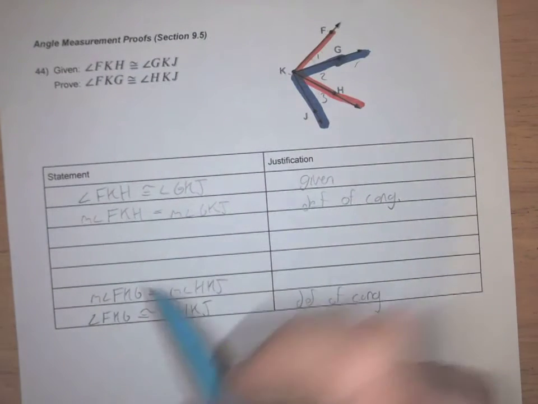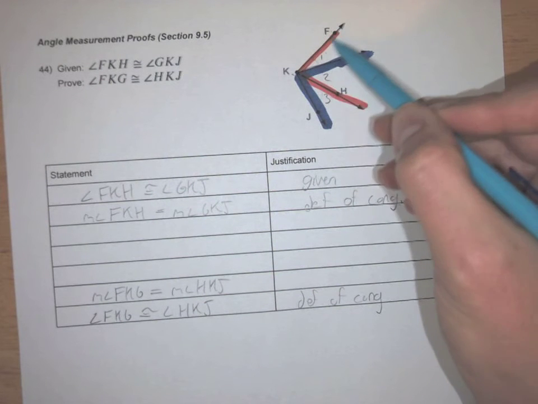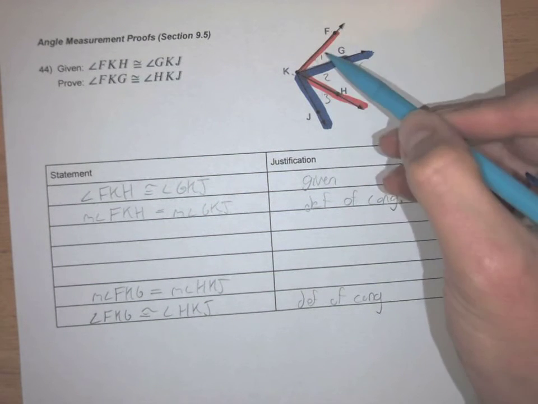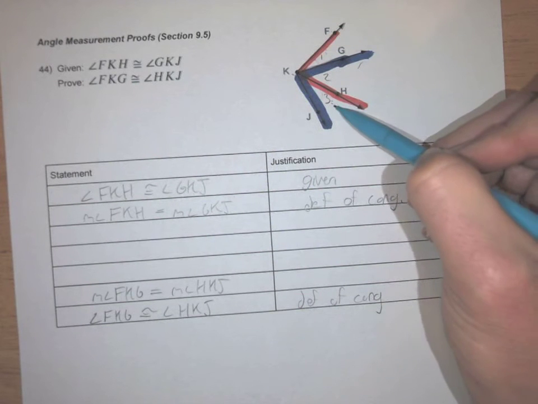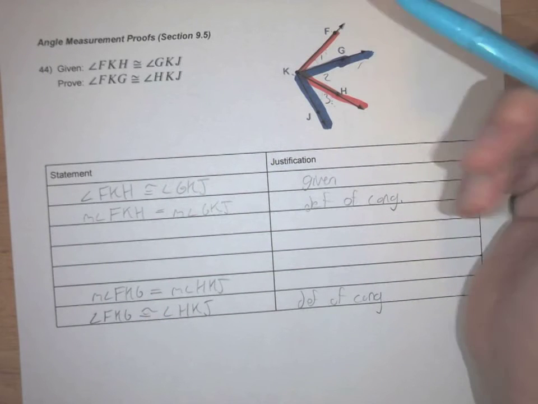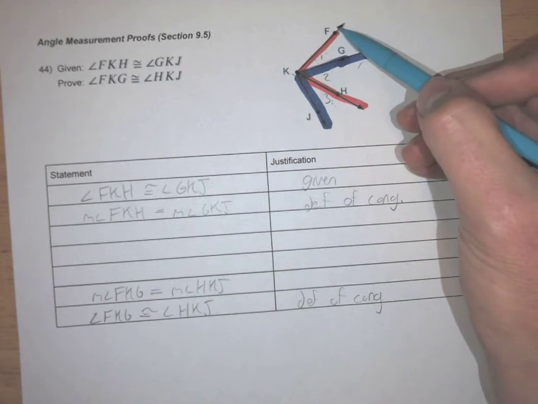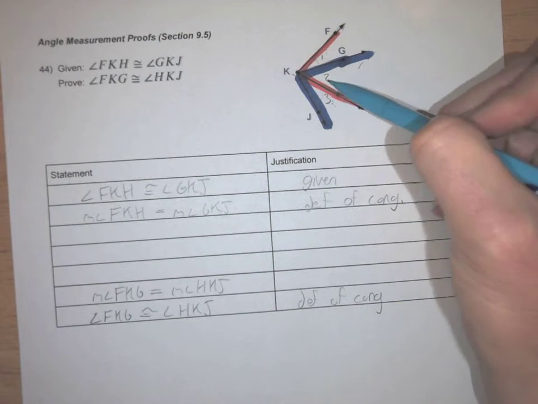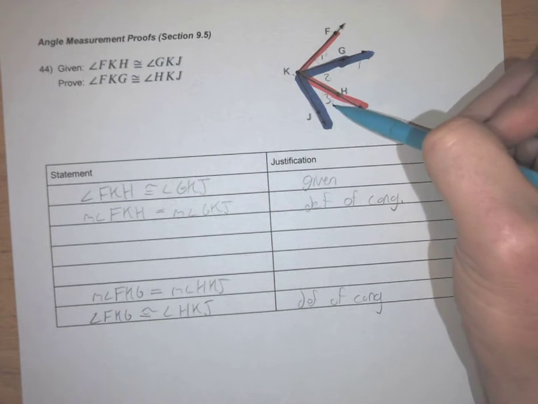Okay, let's talk about FKG for a minute. There's FKG, and here's HKJ. So really what we want to do is show that the measure of angle 1 is equal to the measure of angle 3. And how we're going to do that is we're going to use a subtraction property of equality. So we want to take this angle and subtract 2 from it to get this angle. And we want to take this angle and subtract 2 from it to get this angle, and then show that they're equal.